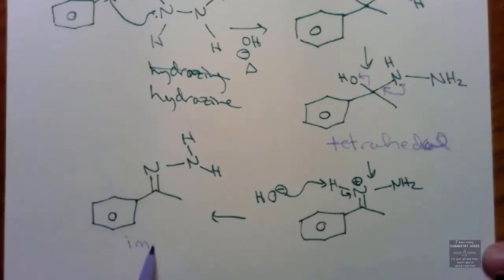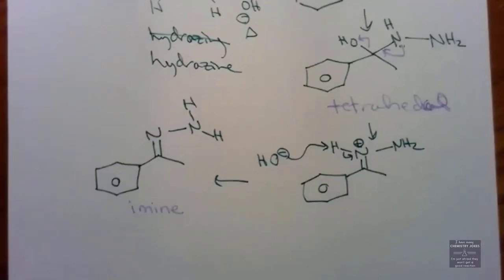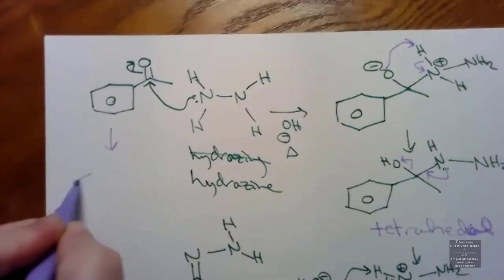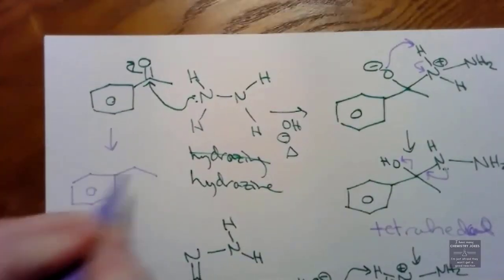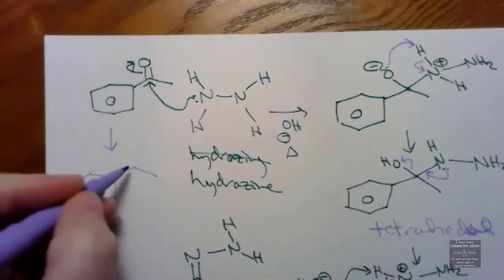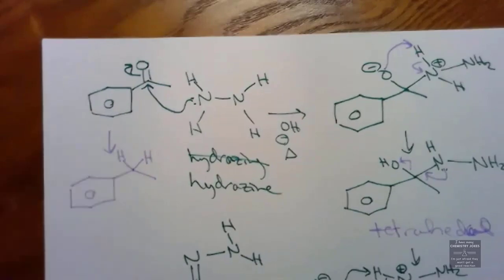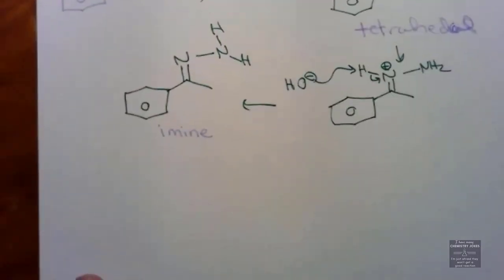And some of you that aren't sleeping while you're watching this say, but wait, Wolff-Kishner doesn't make an imine. Wolff-Kishner totally gets rid of the C=O. Wolff-Kishner totally gets rid of the carbonyl. This is the product that Wolff-Kishner is supposed to make. That's right, this C=O is replaced with two hydrogens. Well, the Wolff-Kishner reduction goes through an imine. This imine then goes through extra steps.